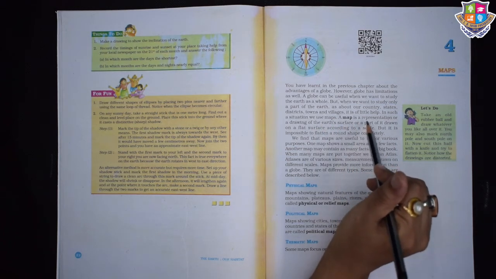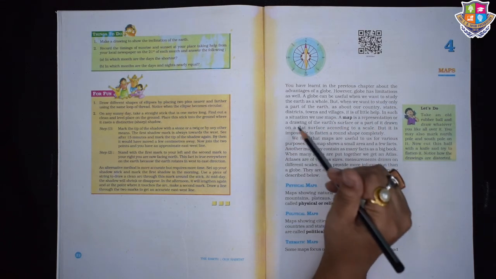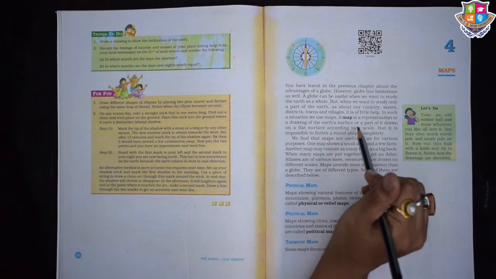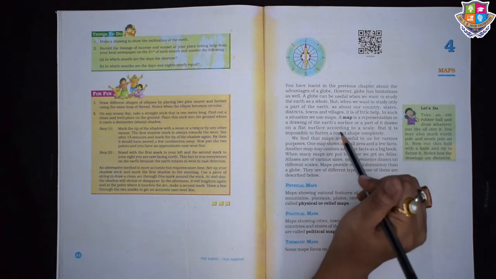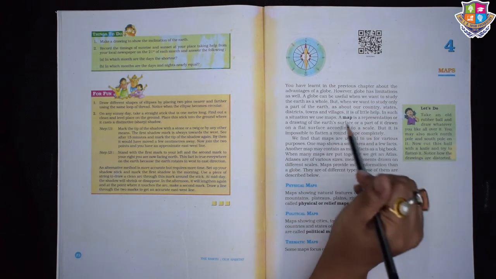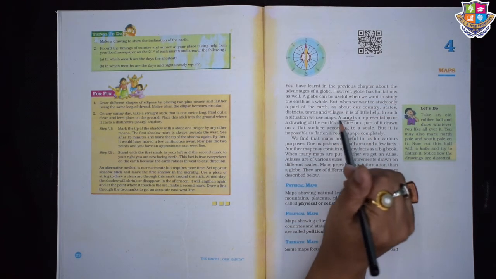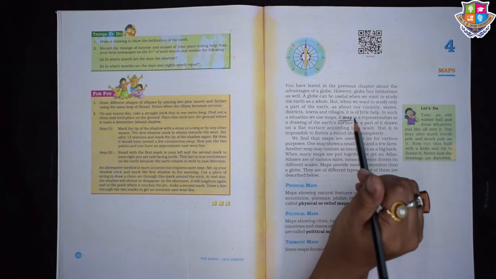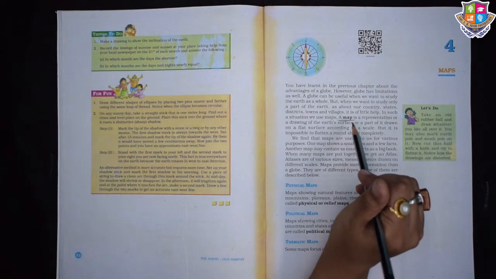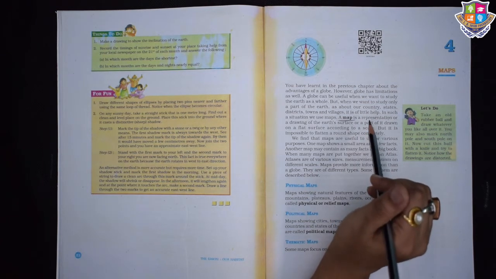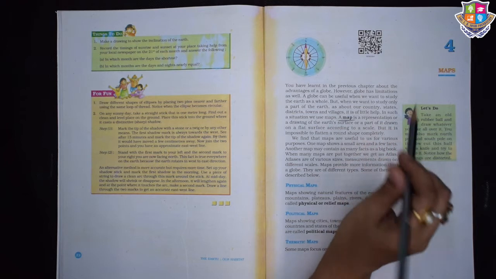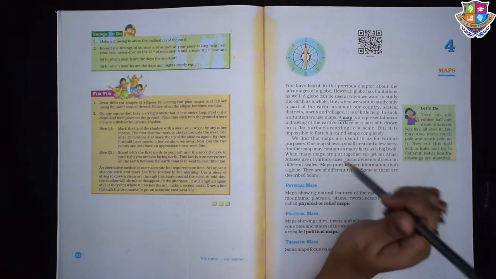A map is a representation or a drawing of the earth's surface or a part of it drawn on a flat surface according to a scale. Now what is a map? In the previous chapter we learned about the importance of maps. A map is a representation on a flat surface, like it is drawn on plain paper.